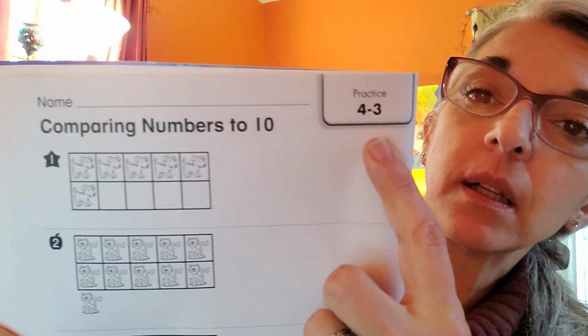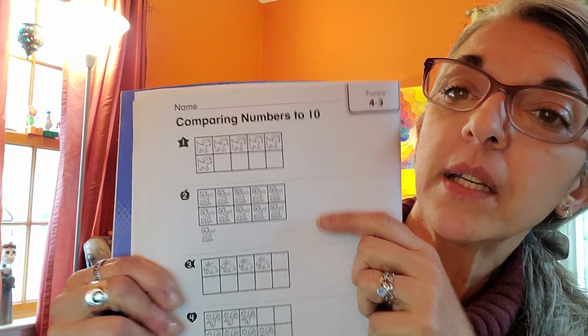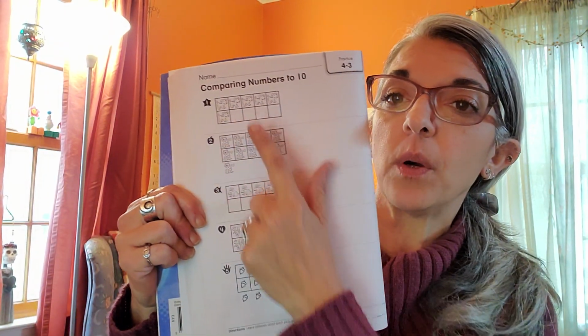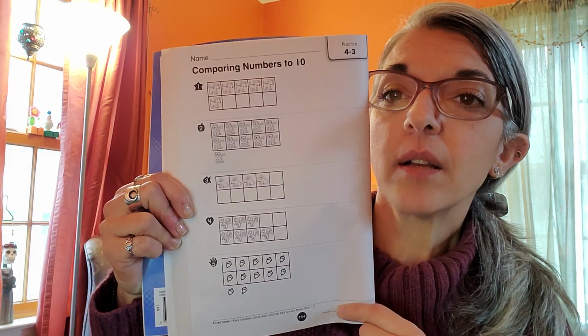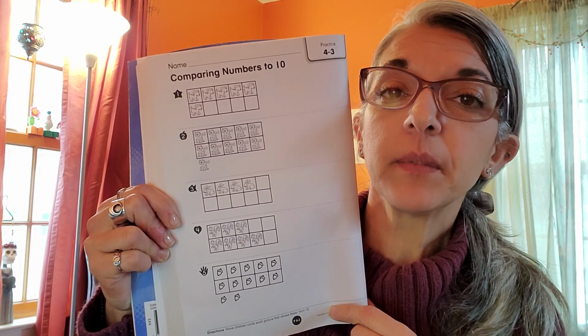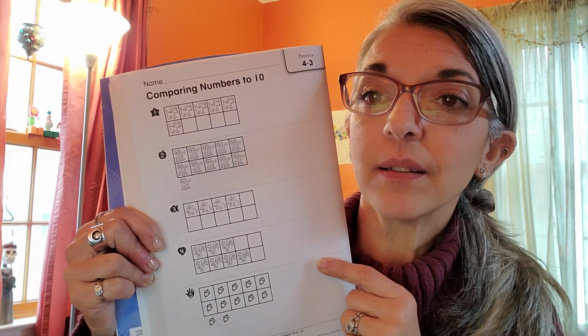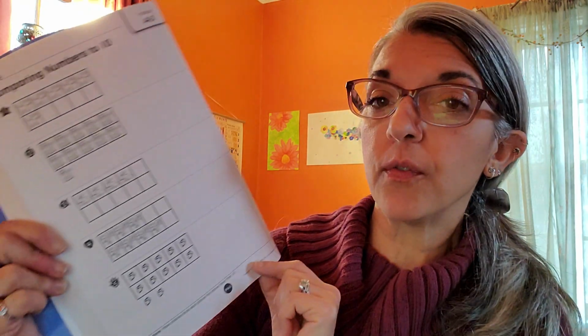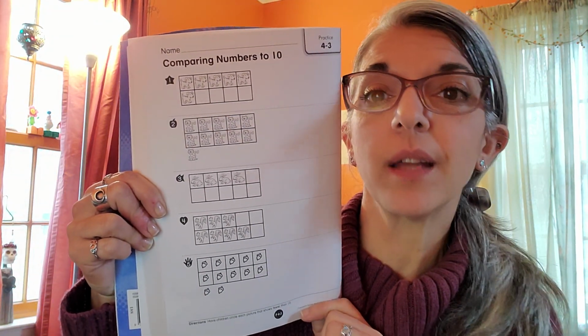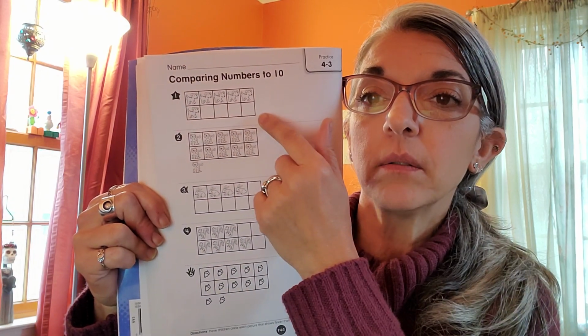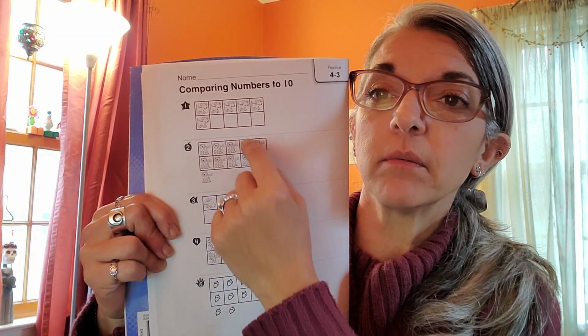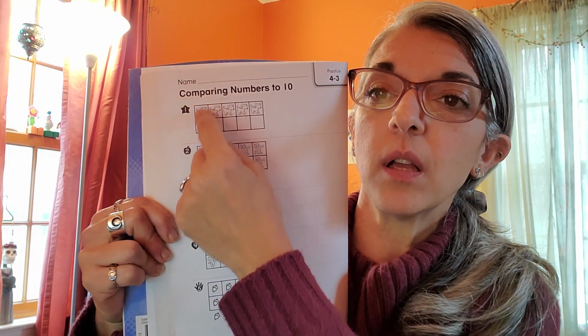Your second must-do activity is also practice, but it's practice 4-3. And this says comparing numbers to 10. On this one, you have got 1, 2, 3, 4, 5 10 frames with objects on them. You're going to look at these 10 frames and decide which of them have objects that are fewer than 10. So look at each one. If it's fewer than 10, circle it. You can circle the whole thing. You can circle just the exercise number.